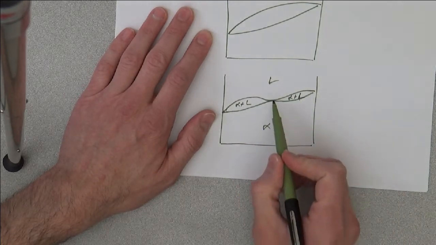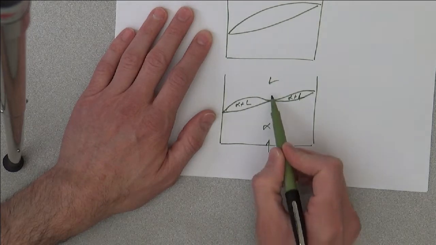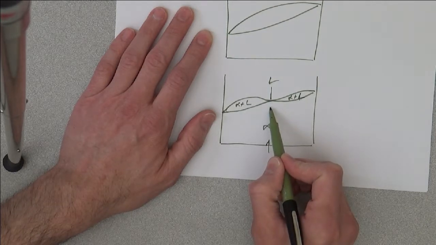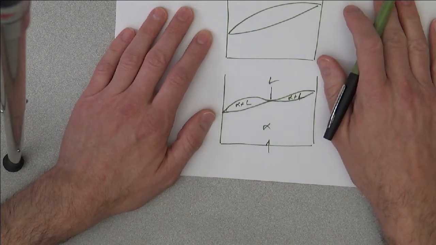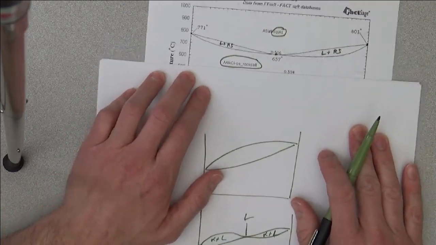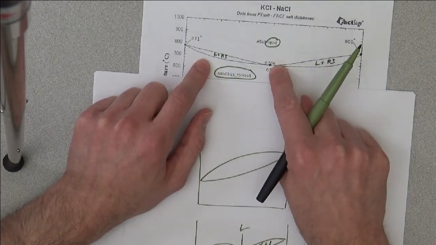If you have a composition which is right at this point, as you cool down, you'll go from liquid to pure solid. And this is a congruent point, and it comes about for a variety of thermodynamic reasons, but these are not uncommon in phase diagrams.